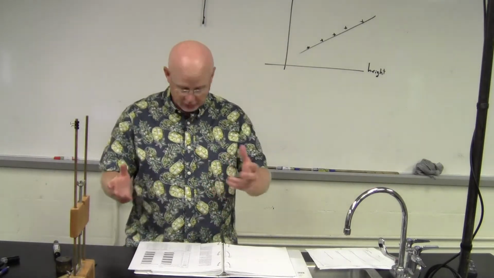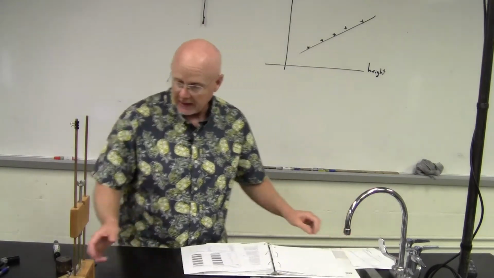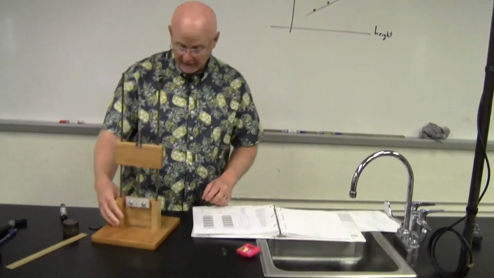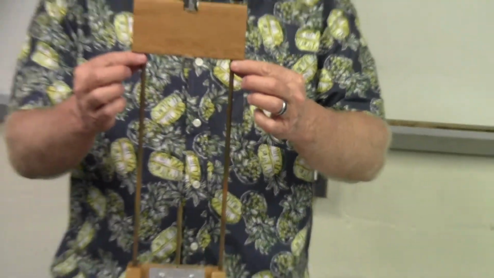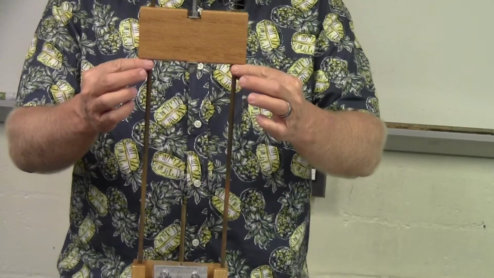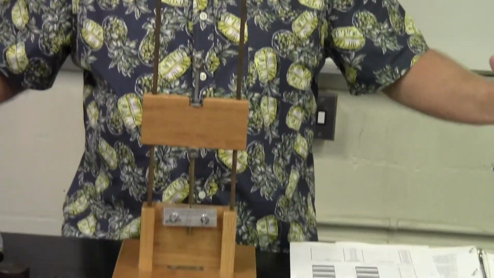But let me just show you then the equipment. Here's the idea of the equipment. This is the driver. This is the object we're going to drop, and I'll just let it go and it will fall.